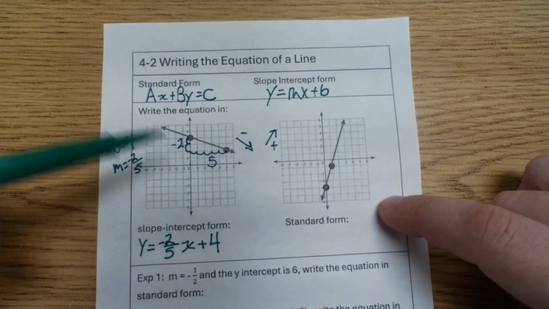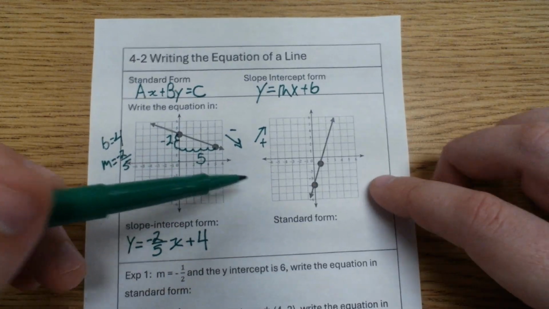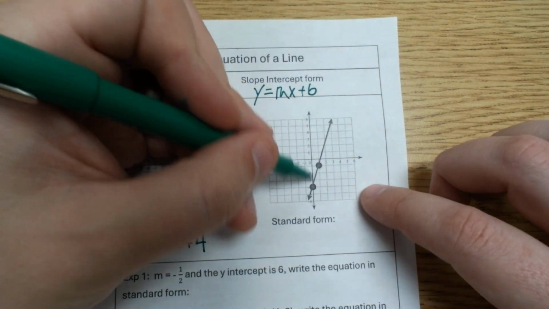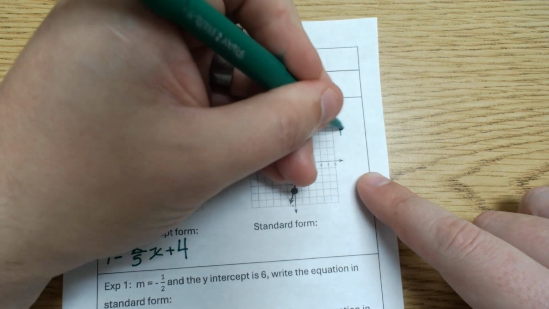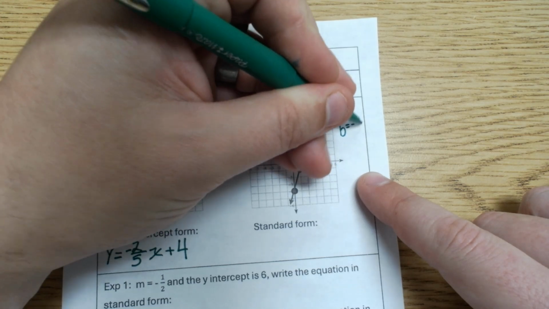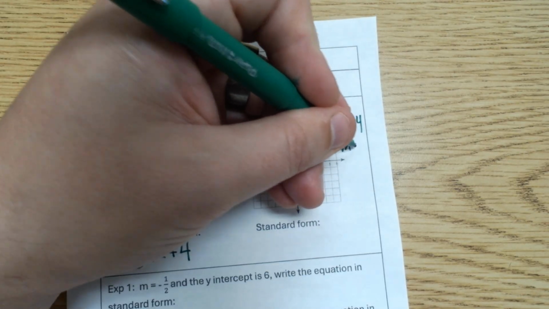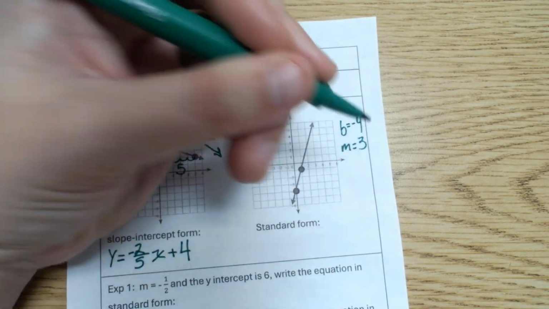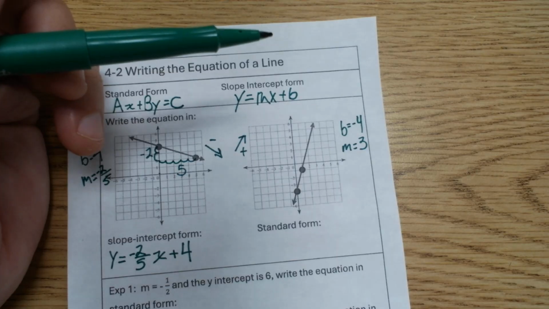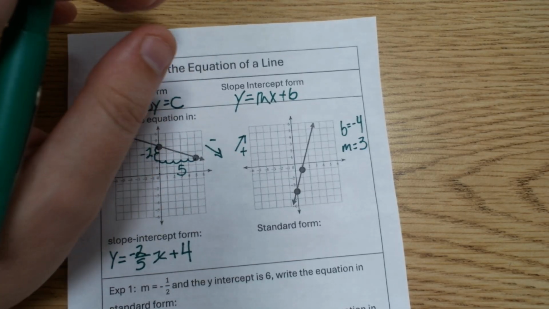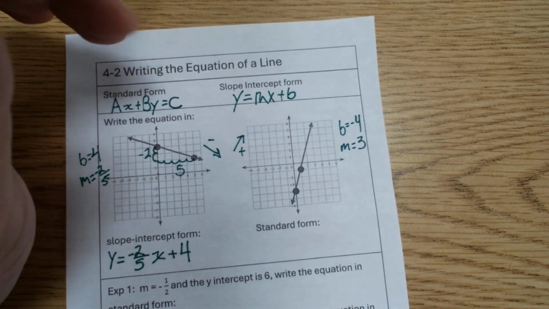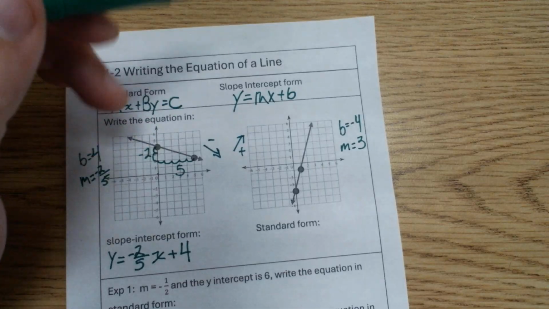For standard form, we're really going to do the same thing. Find my y-intercept. So b value is negative 4, and my slope is 3 over 1. So slope is just going to be 3. Now, in order to get it in standard form, the easiest thing for us to do is really just put it in slope-intercept and change it.